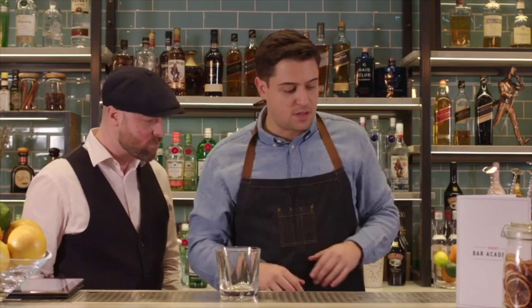So we need quite a chunky, big, old-fashioned glass, or rocks glass, if you will. This one is going to be built on crushed ice. The crushed ice takes more space in a glass. That's why we need a bigger glass. And also, you could shake it, but you would add loads of dilution, and that's a consideration you need to take into account when you're using crushed ice. So I'm just going to build everything directly into the glass.